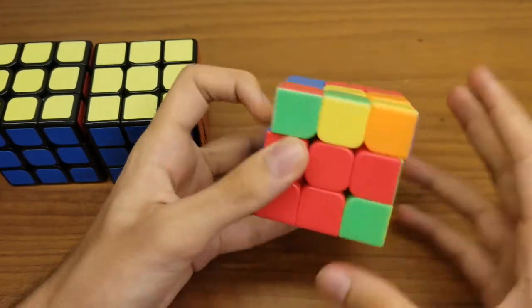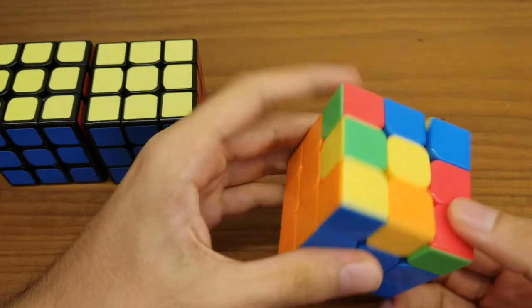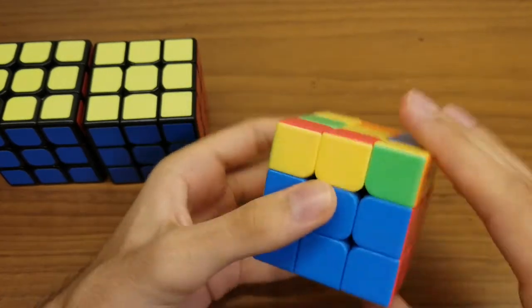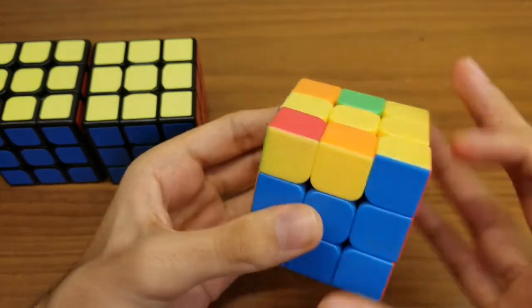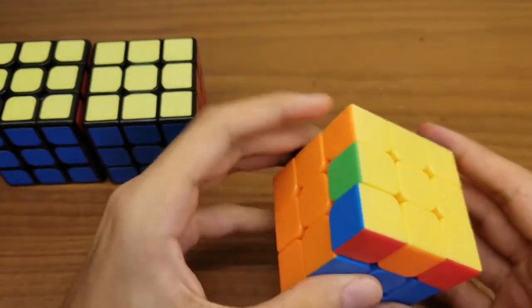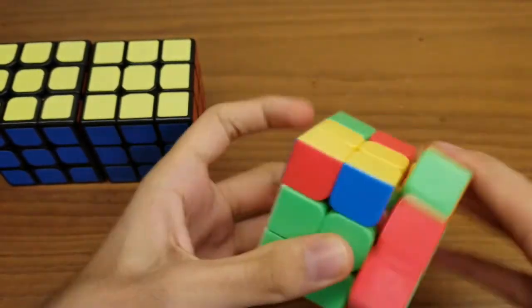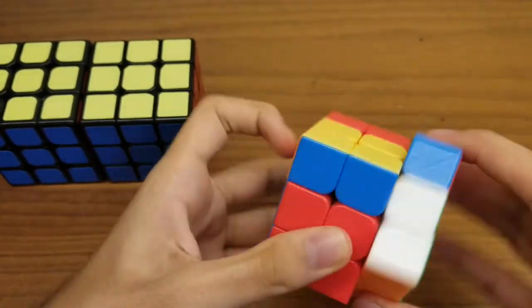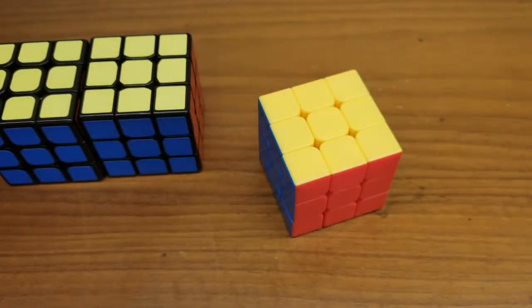I really enjoy solving cubes, and I hope you've enjoyed the course, and I hope it's taught you well enough how to solve Rubik's Cube. And that's the end of the course.